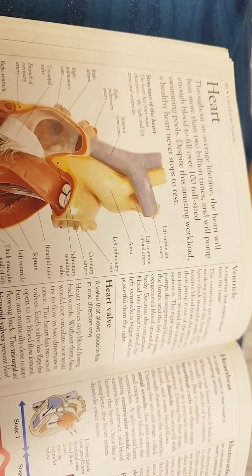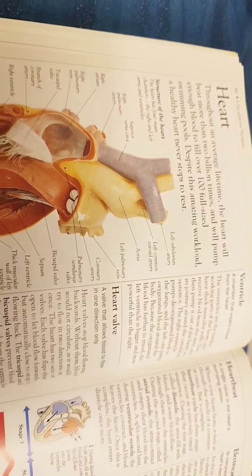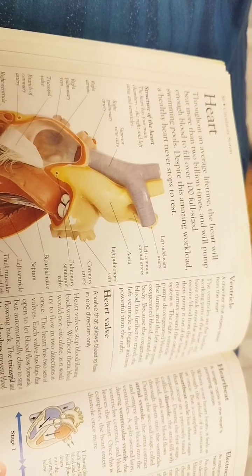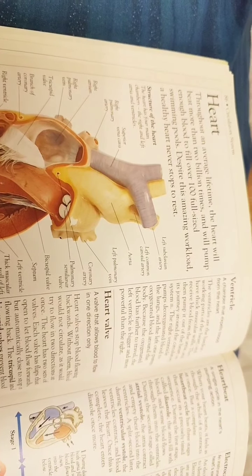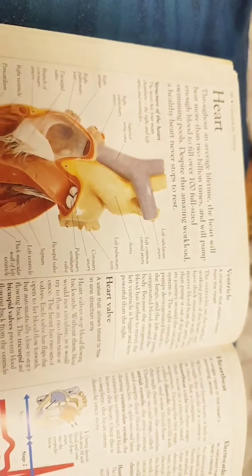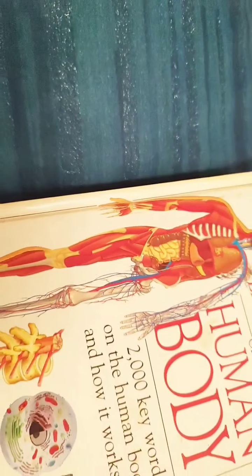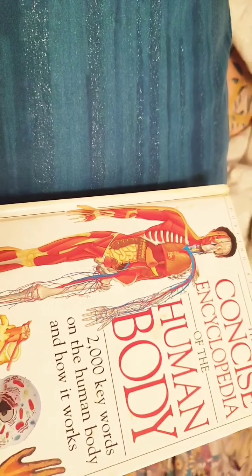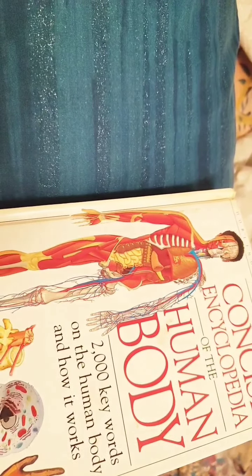So hello everyone. Today I'll be discussing the human body. This is a book which I have.